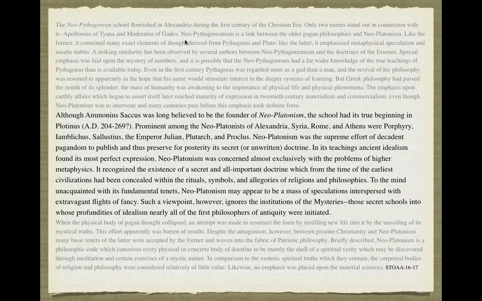Prominent among the Neoplatonists of Alexandria, Syria, Rome, and Athens were Porphyry, Iamblichus, Sallustius, the Emperor Julian, Plutarch, and Proclus. Neoplatonism was the supreme effort of decadent pagandom to publish and thus preserve for posterity its secret or unwritten doctrine.